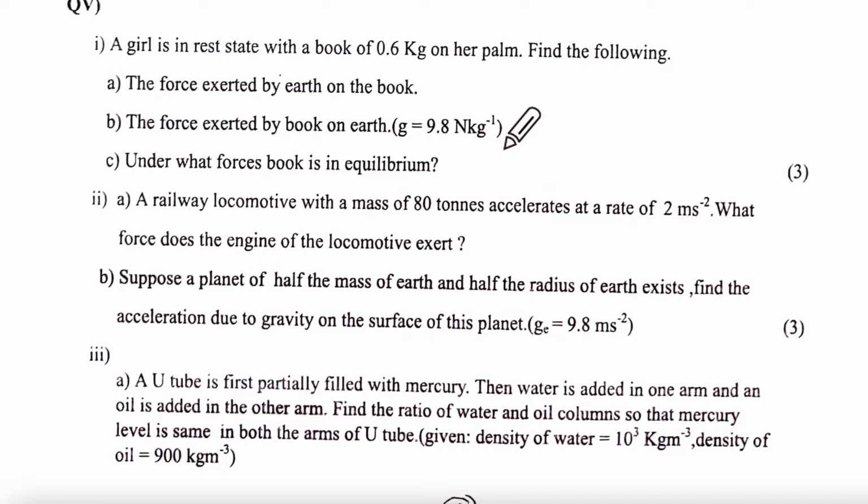But it is not part of your syllabus, no? No, ma'am. So just leave that. It's not there in the textbook. All right? Let us come to the next one.